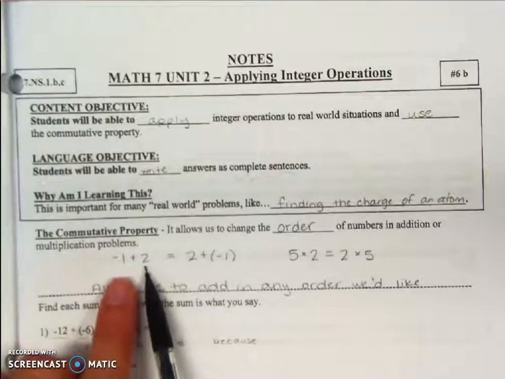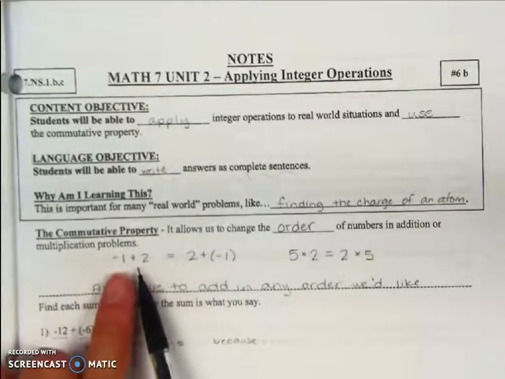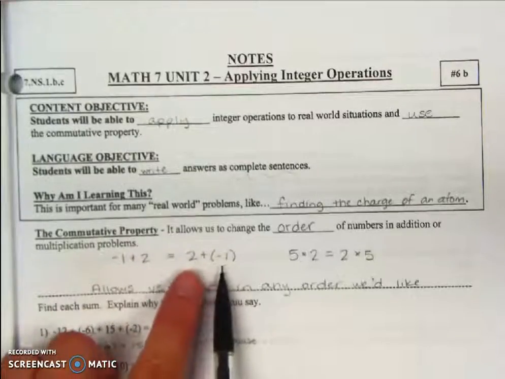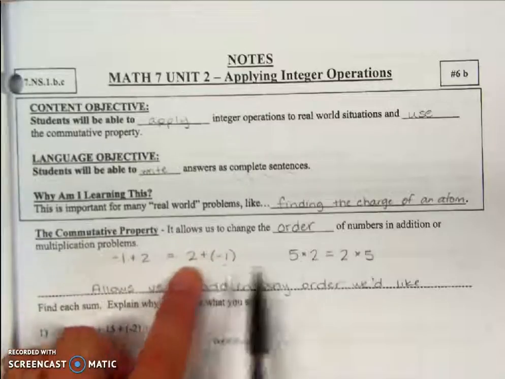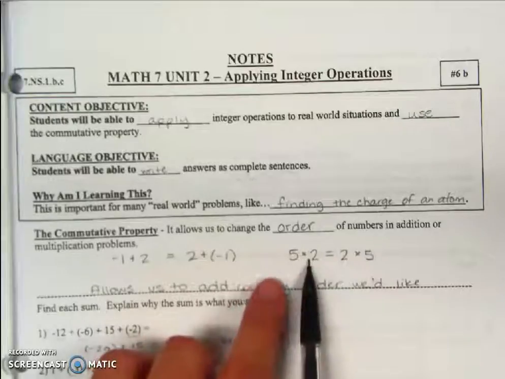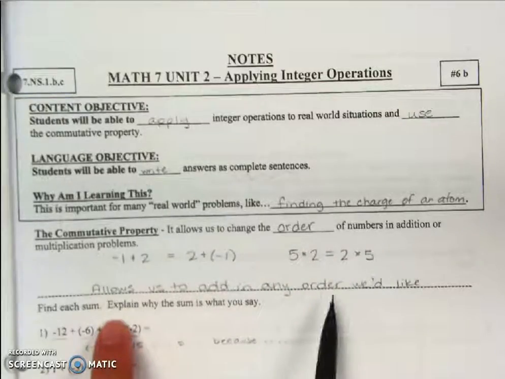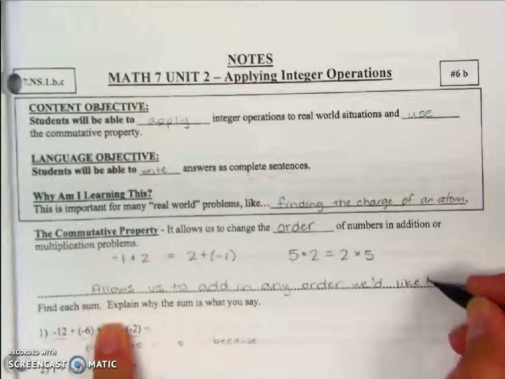So with our integers, remember we can write all subtractions as addition problems, so we can switch the order there. So -1 plus 2 is the same thing as 2 plus -1. 5 times 2 is the same thing as 2 times 5. It's like going to work and then going back from work straight home. It allows us to add in any order we'd like, and this is what's important.